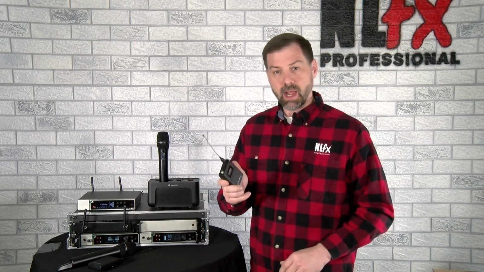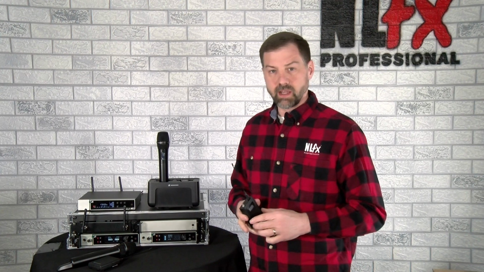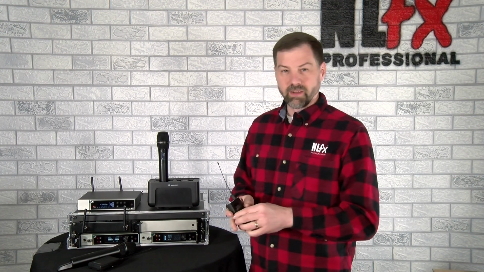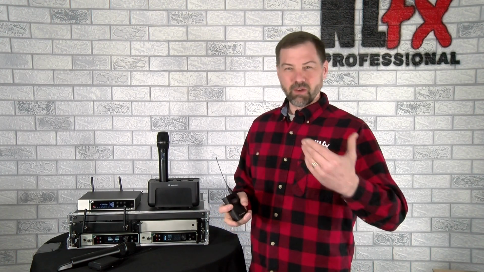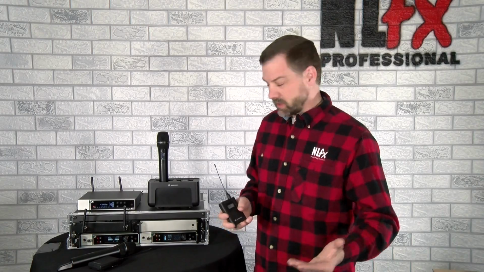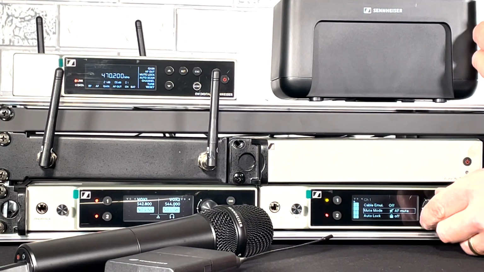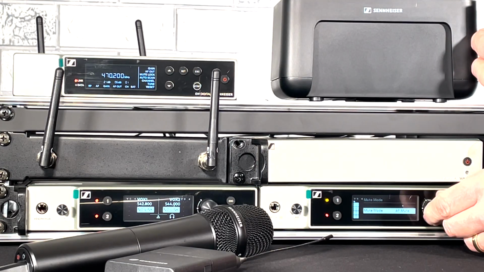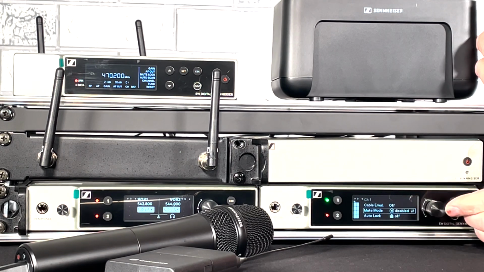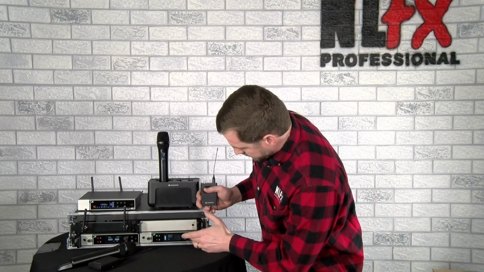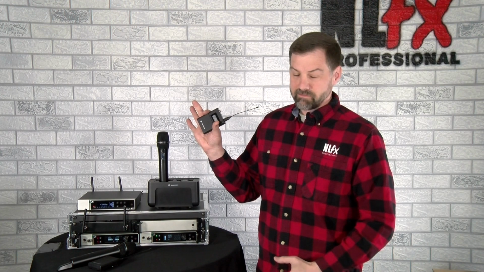And of course, a common feature available on both, which is so cool, is that if I'm a presenter and I've muted my pack and I'm now 100 feet away at the stage and we have to deal with that, we don't have to go up there and have an embarrassing moment where we unmute them. We can simply do that right here from the display on the receiver. And this pack is now unmuted.